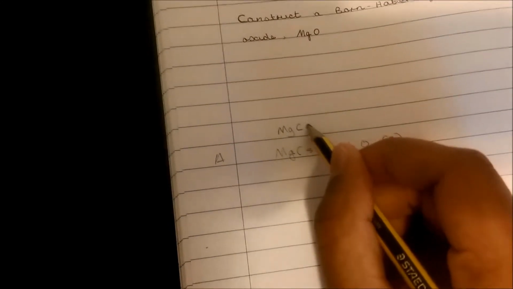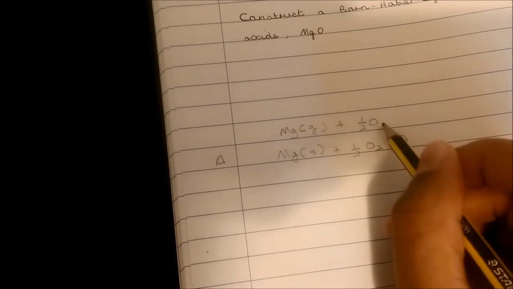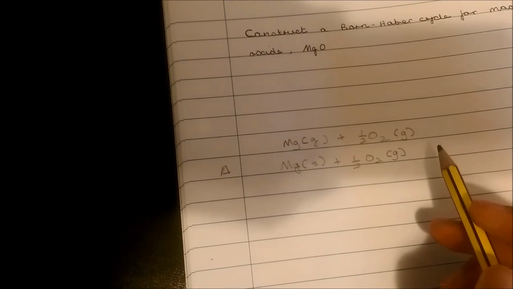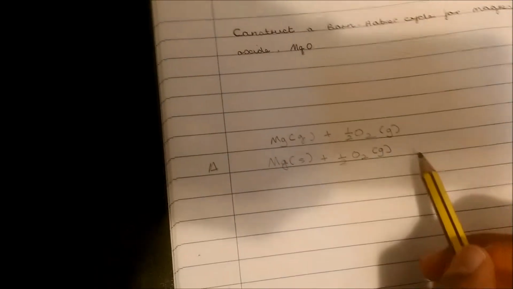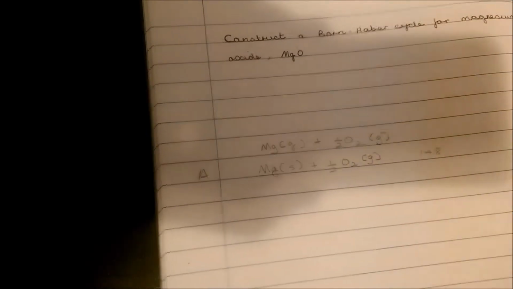The enthalpy of atomization causes the magnesium to move to the gaseous state, and oxygen in the gaseous state. And this is approximately 148 kilojoules per mole.